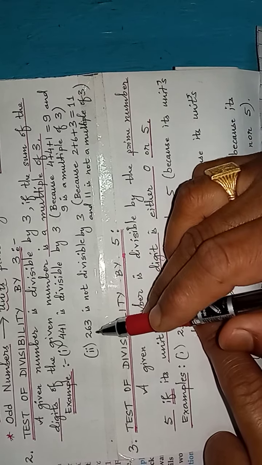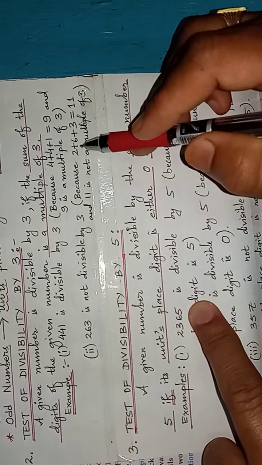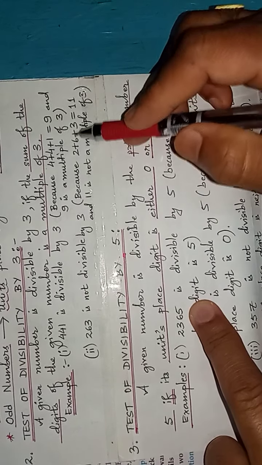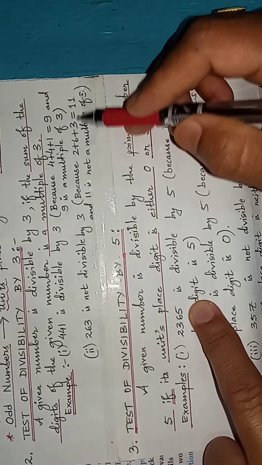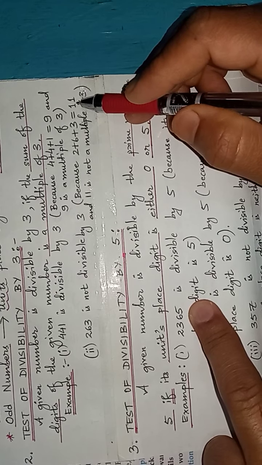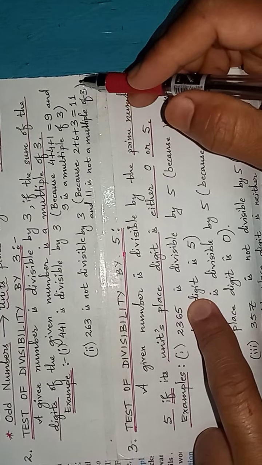So what we'll do, we'll add the digits. Here's the addition, sum: 2 plus 6 plus 3. 2 plus 6 is 8, 8 plus 3 is 11. Now quickly recall the table of 3. Does 11 come in the table of 3?